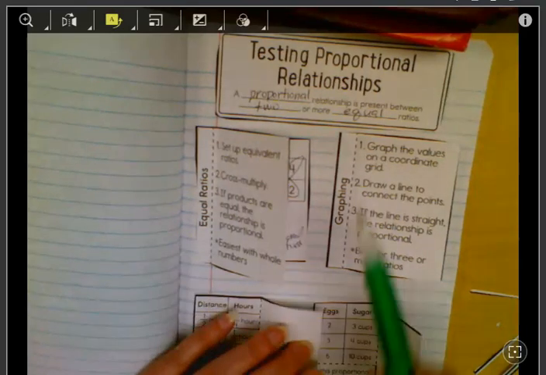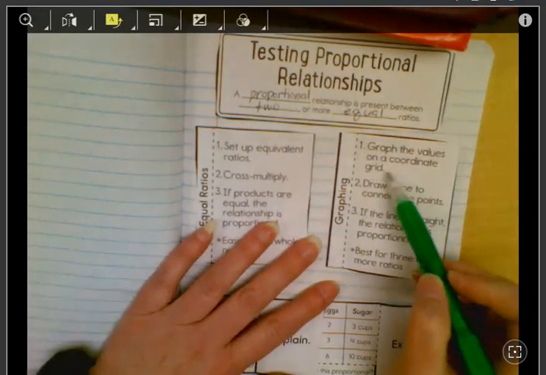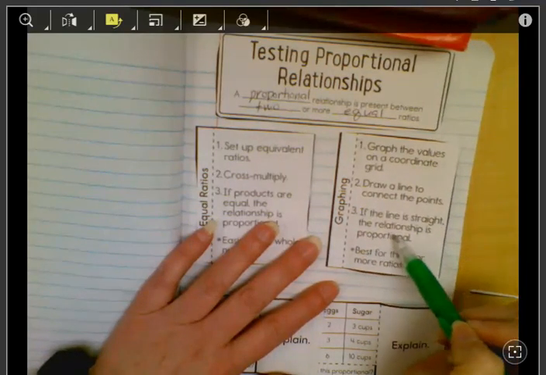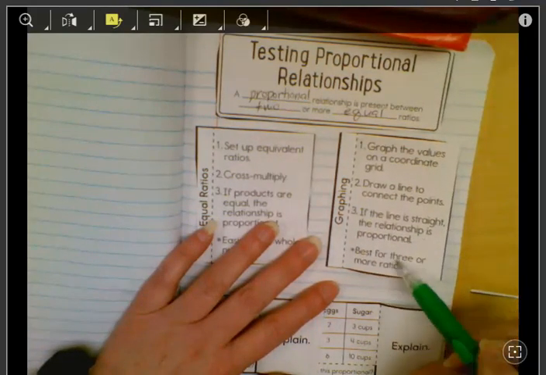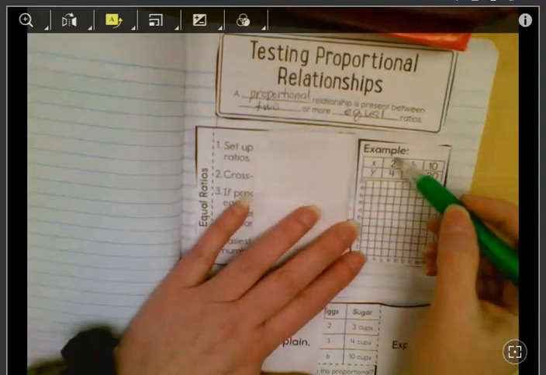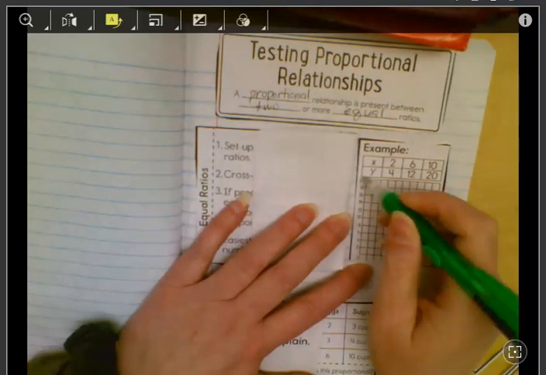The next thing is the graphing one, because this is more of a graphing one over here. Graphing the values in a coordinate grid, you draw a line to connect the points. If the line is straight, the relationship is proportional, and it's best for 3 or more ratios. Okay, so let's come over here. We got 2 and 4. So always the x is this one, and this is your y.